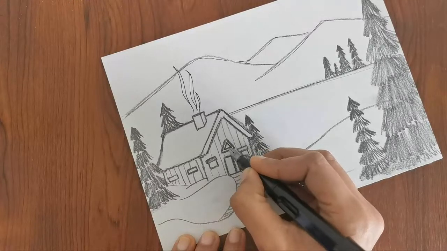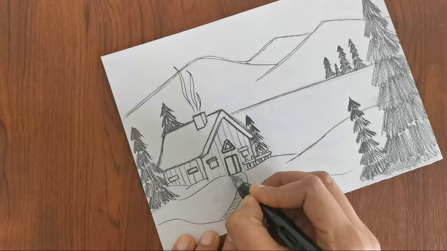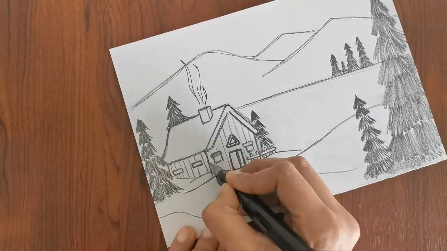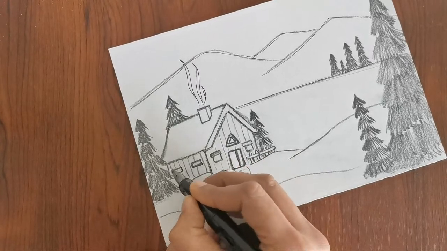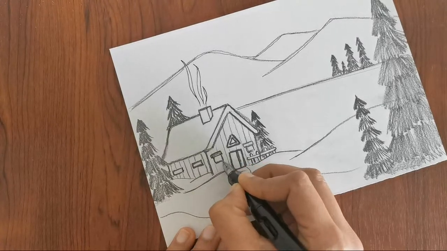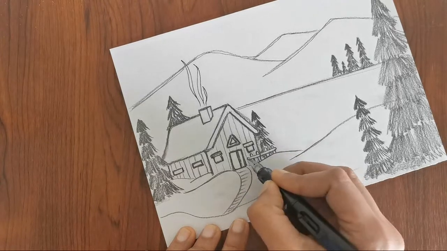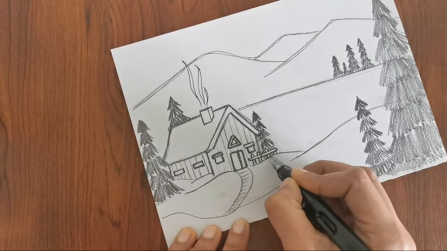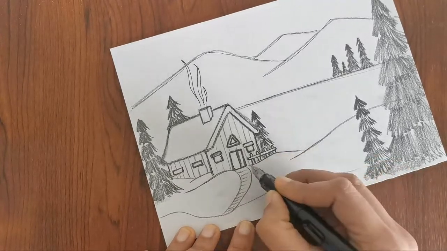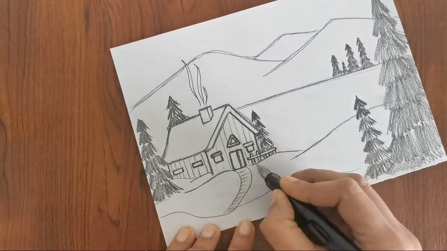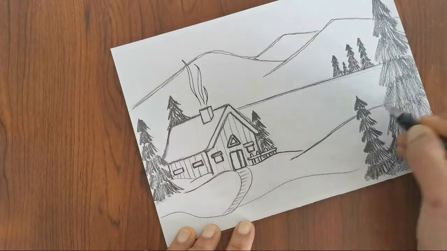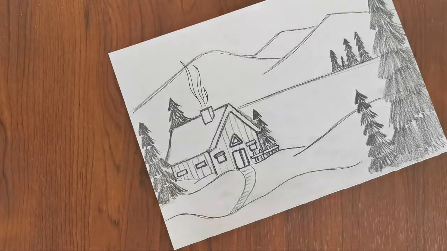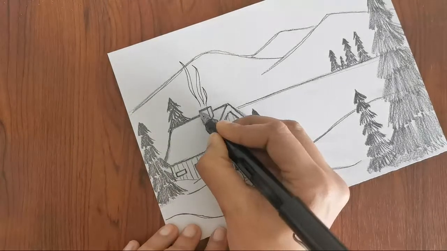So here I'm using... Okay, so we are just quickly outlining, and I hope all things are covered.